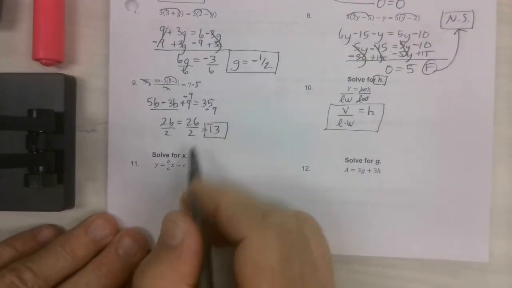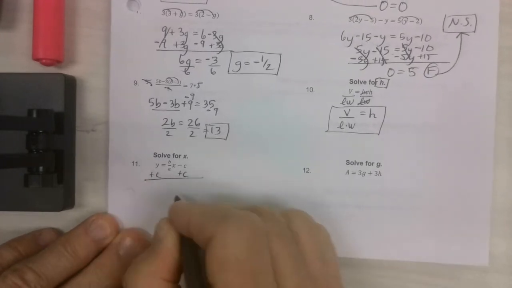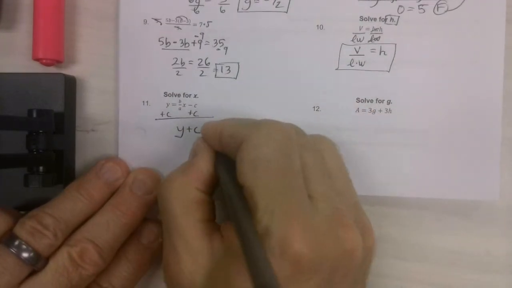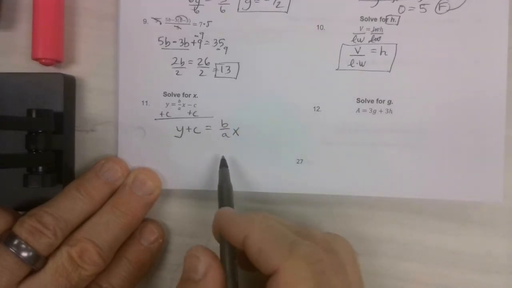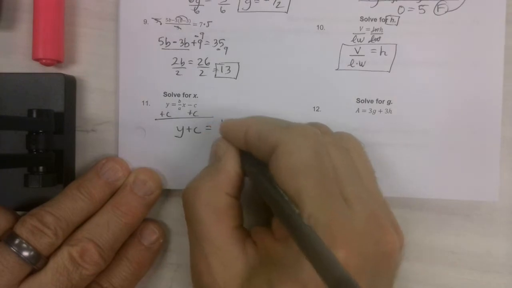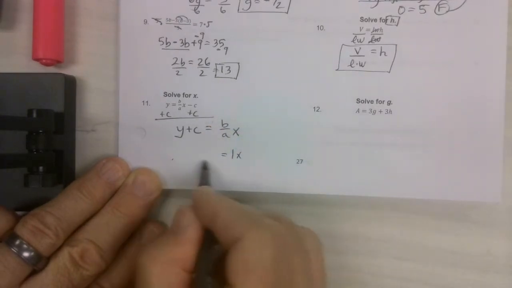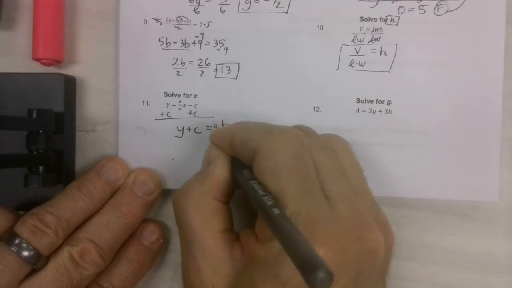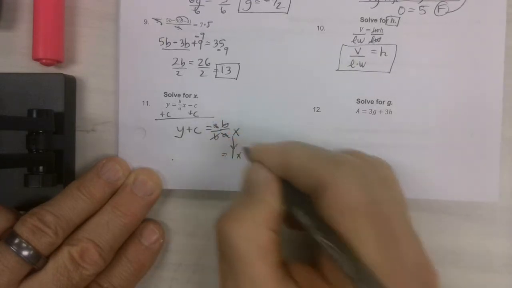This says solve for x. There's going to be a little bit more work. So we're going to add c to both sides. So we get y plus c equals b over a x. Now, notice this is representing a fraction. So how do you get rid of that? Remember, we want 1x equals some stuff. We got to make this a 1, so we're going to multiply by its reciprocal. See, these cancel and these cancel, so that takes us to our 1x.